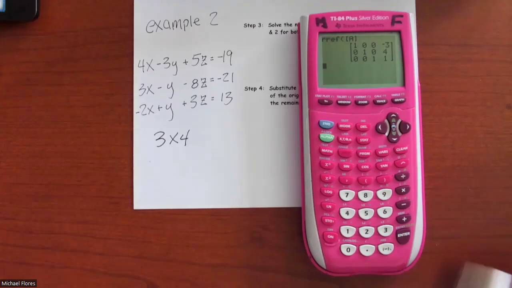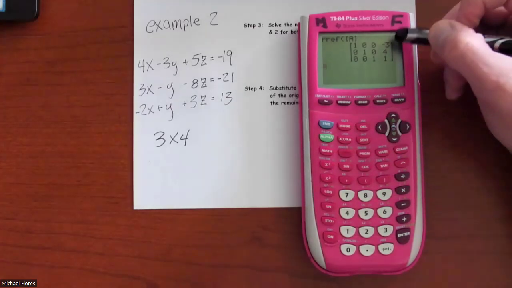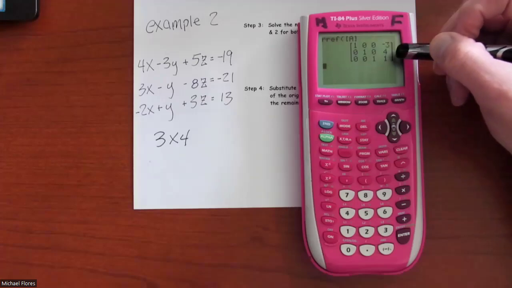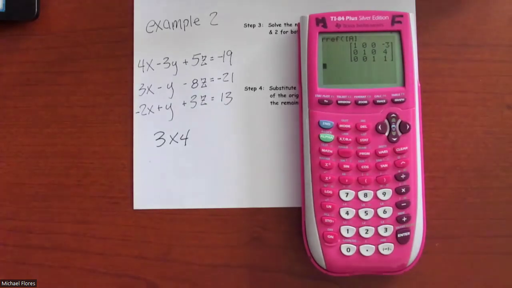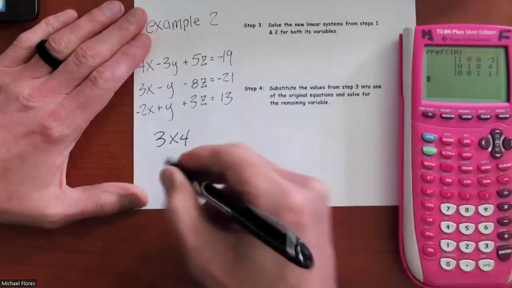Now here's what your answers are. Your answers are in this very right column. X is -3, Y is +4, and Z is +1.